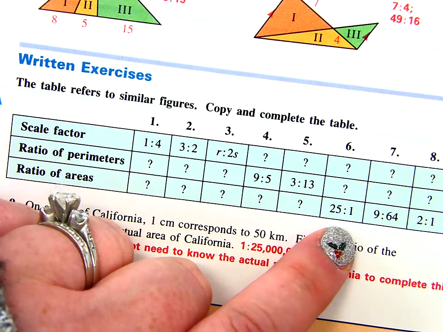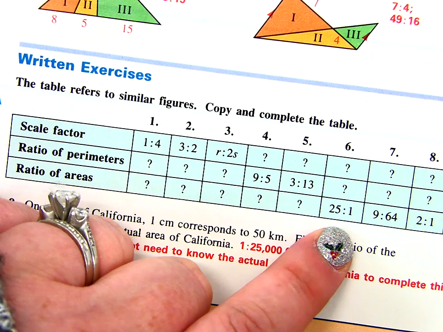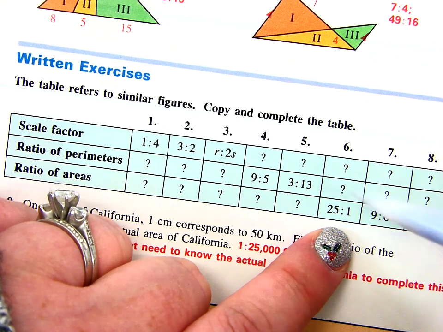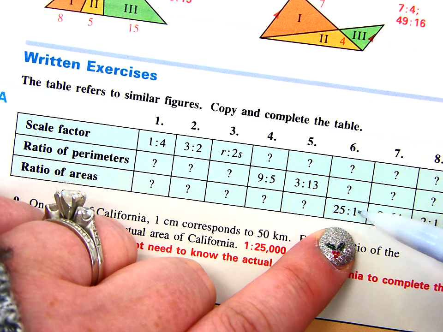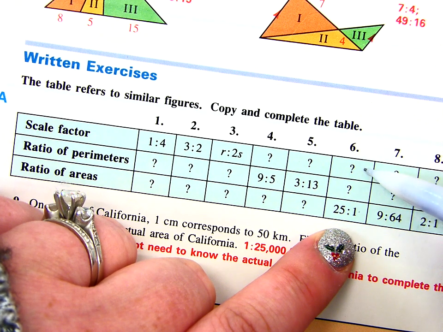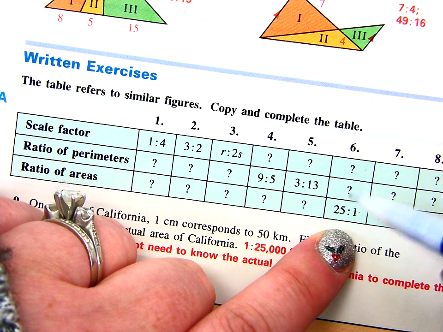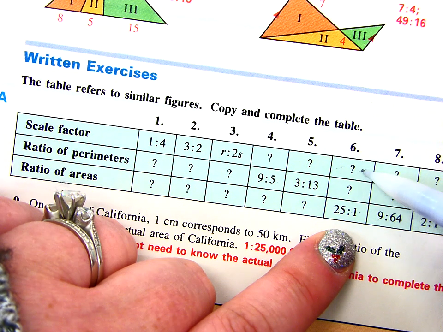So, if this is the ratio of my areas, what must my scale factor have been? 5 to 1. That's it. So if you're ever given the ratio of the areas, ladies and gentlemen, you just have to take the square root of each to get back to the scale factor.